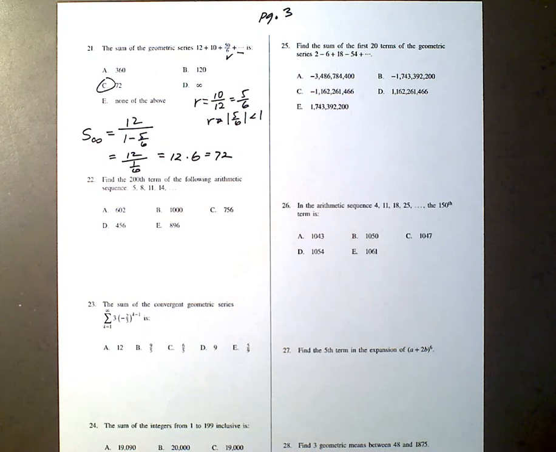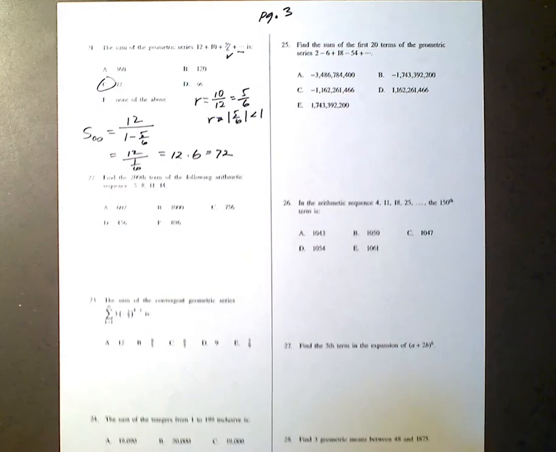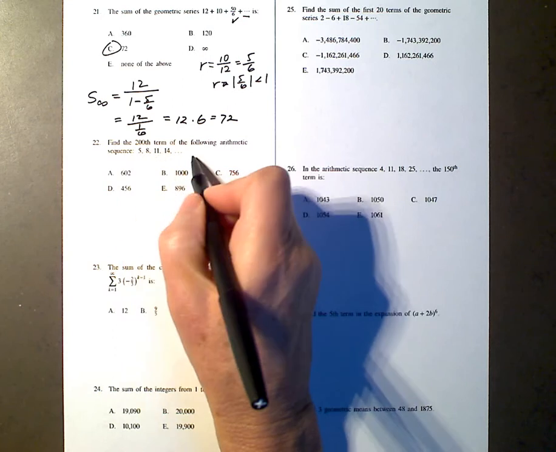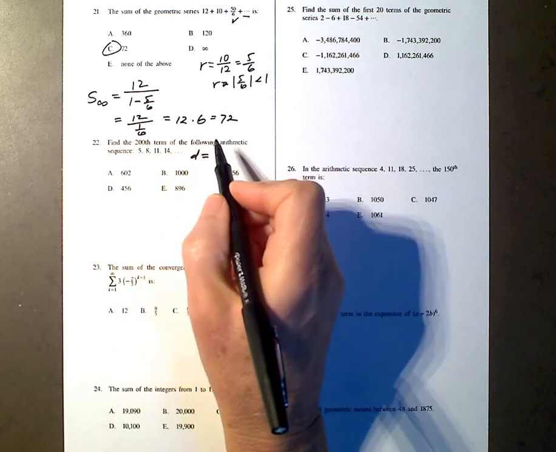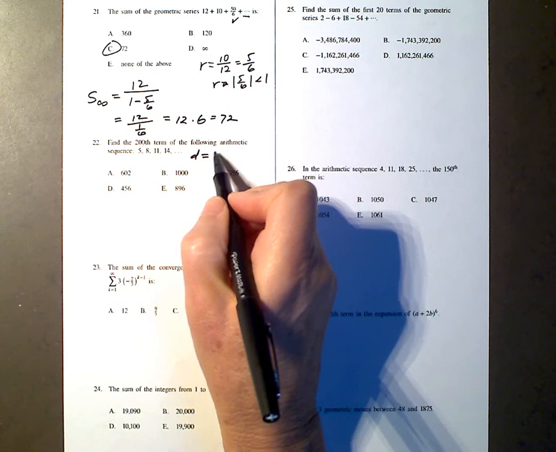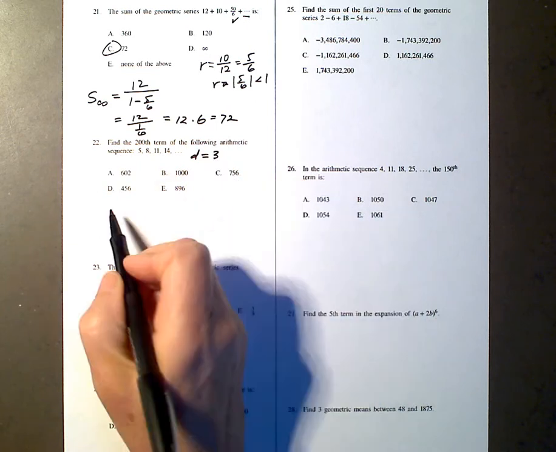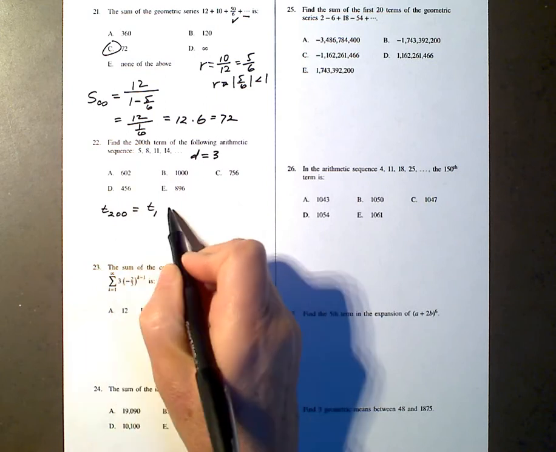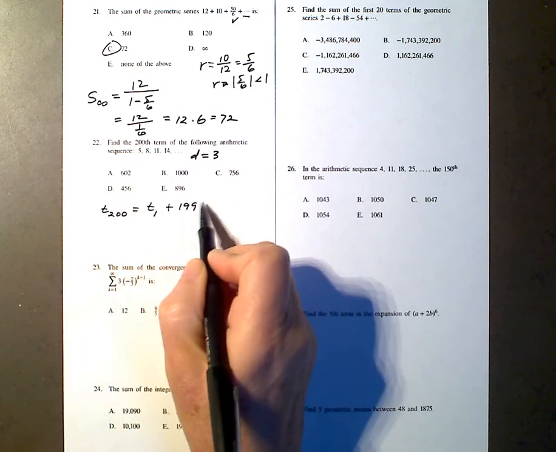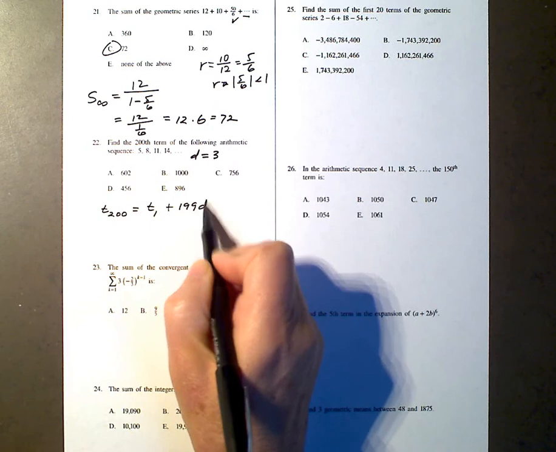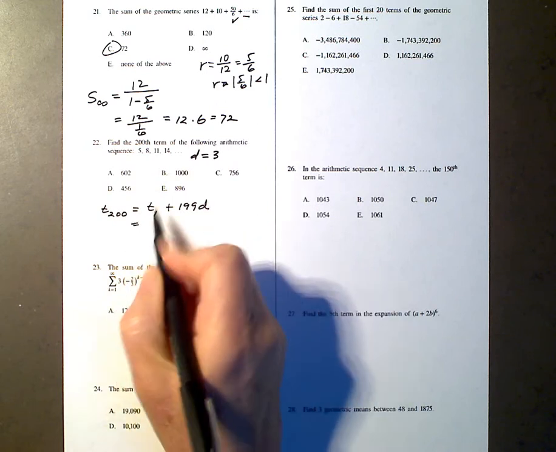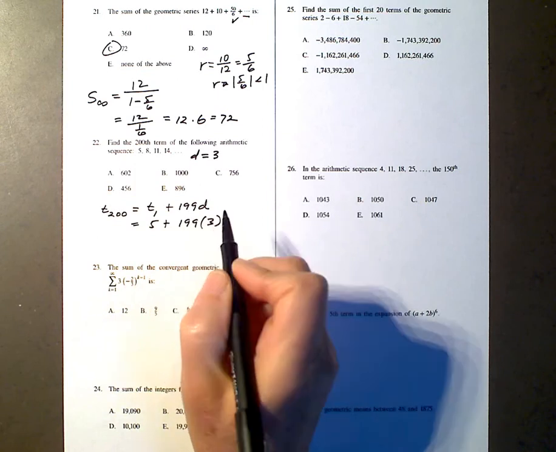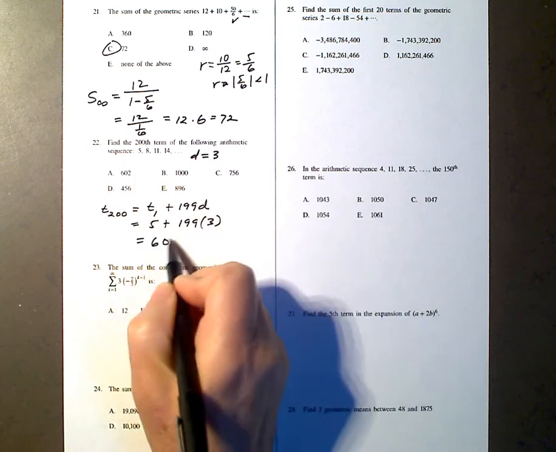Number 22, I'm supposed to find the 200th term of this arithmetic sequence. Upon inspection, it appears that the common difference in this sequence is positive 3. So the 200th term, if I start with the first term, I should have to add the common difference 199 times. So the first term is 5, and I'd be adding 199 threes to that, and that would give me 602, which is choice A.